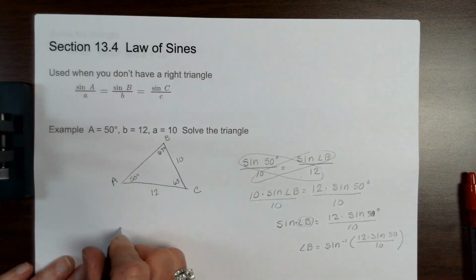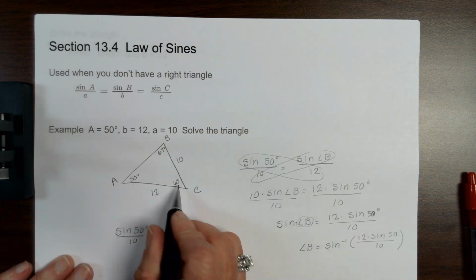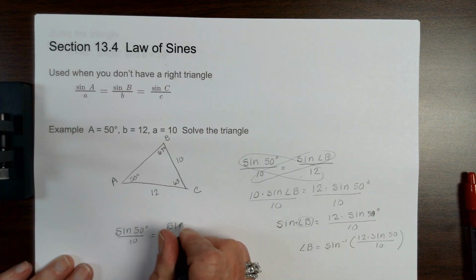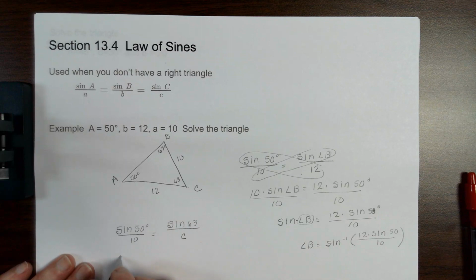So again, I've got the sine of 50 over 10 equals, this time it'll be the sine of 63 over little c. So I cross product, c times the sine of 50 equals 10 times the sine of 63. And I'm going to divide by the sine of 50.